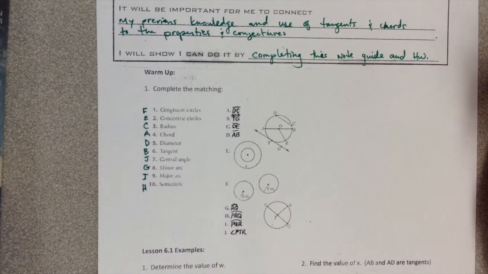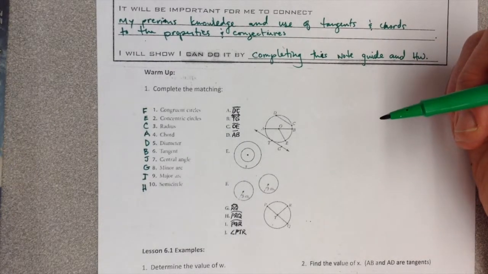Okay. Pause if you need to here to compare, or go ahead and rewind to further any of those explanations.